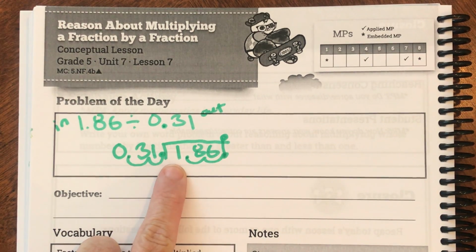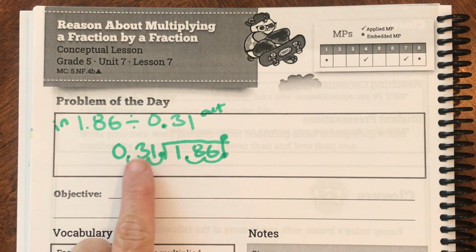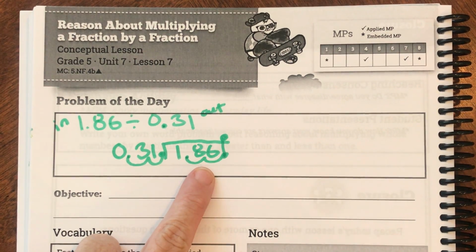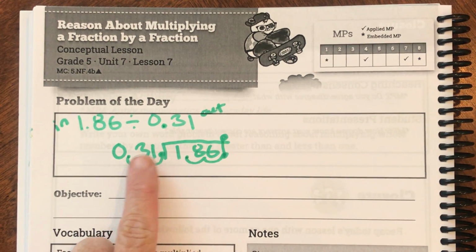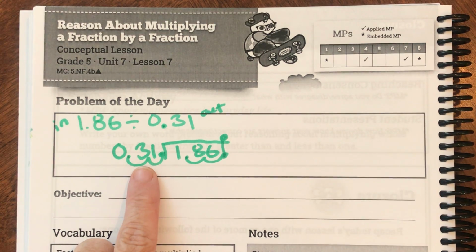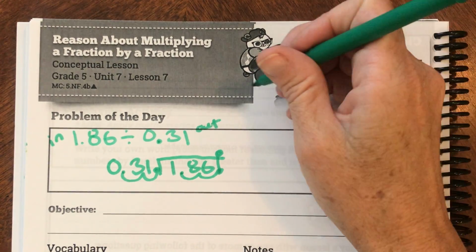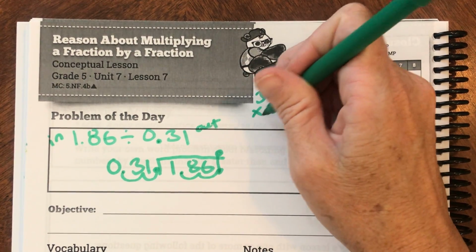So 31 cannot fit into 1. 31 cannot fit into 18. 31 can fit into 186. So I might need to take a guess. Well, I know 5 30s would be 150. So I'm thinking it's 6 times. So I might want to find some scratch area and see what 31 times 6 is.